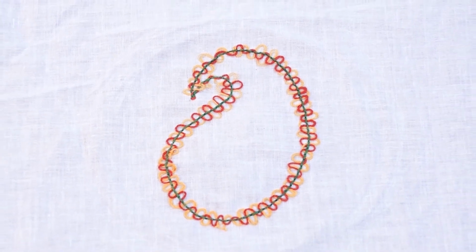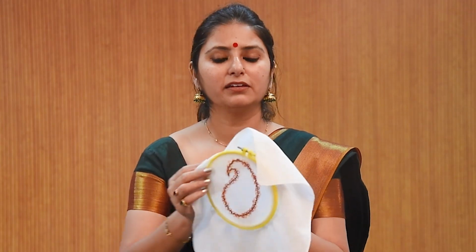Now finish the backside of embroidery by cutting all extra threads. Now the embroidery is complete. You can see it is neat and clean from front and backside of the fabric.